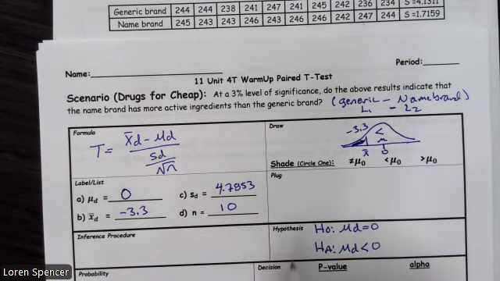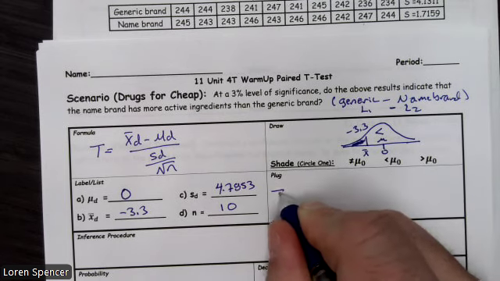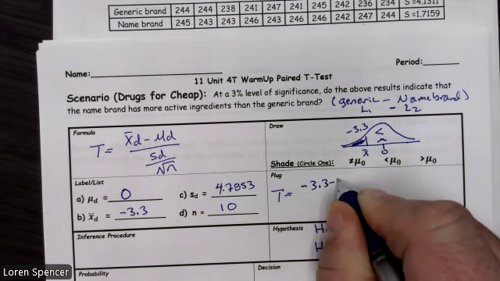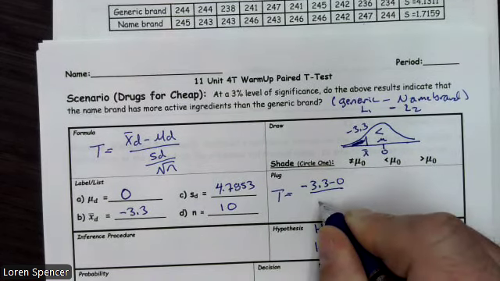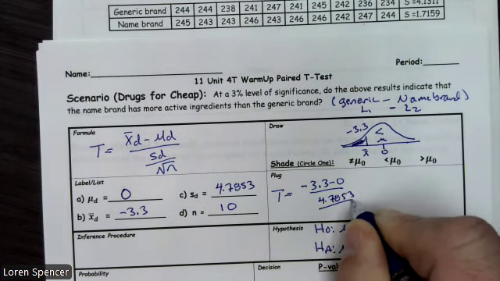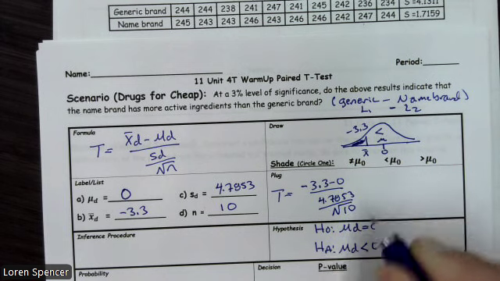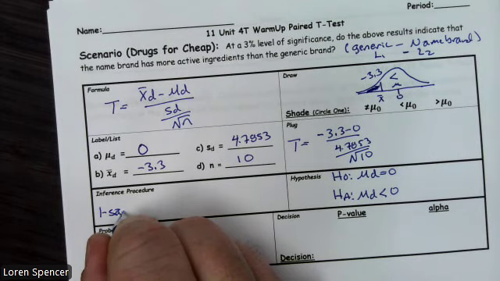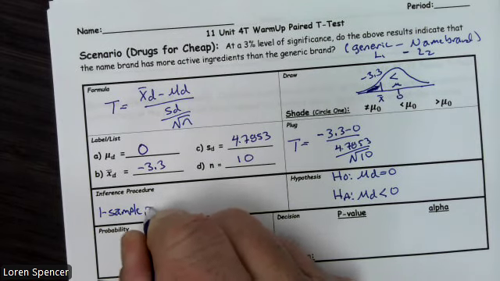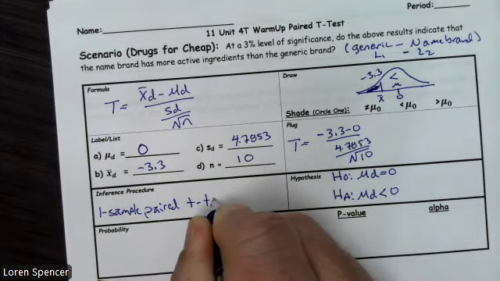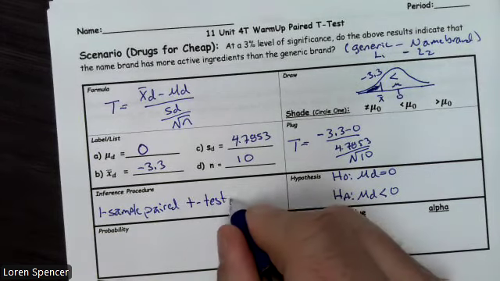When we plug in, we have T equals negative 3.3 minus 0 divided by 4.7853 divided by the square root of 10. And this is a one sample paired t test for means.